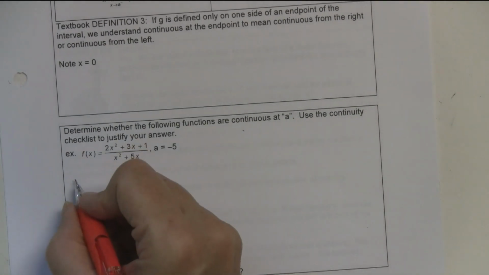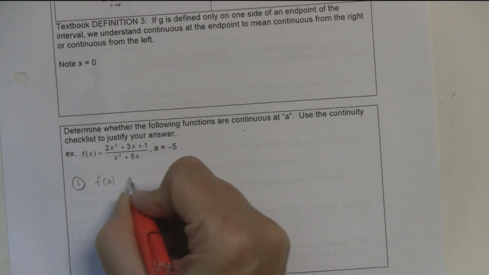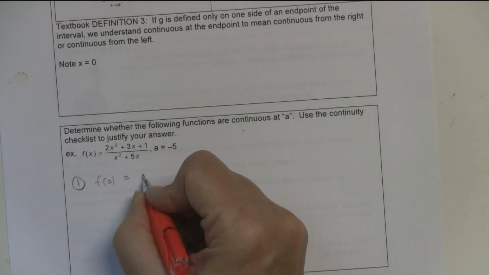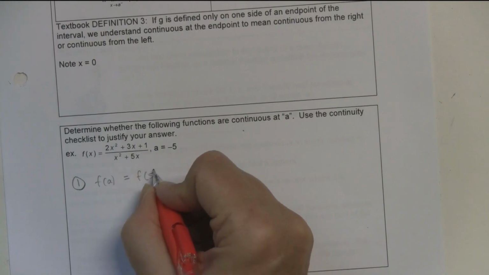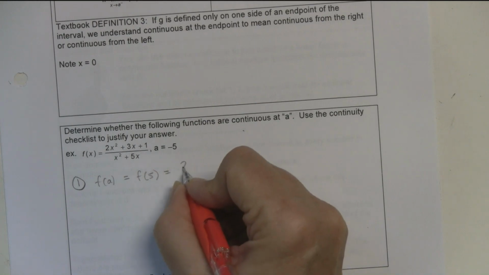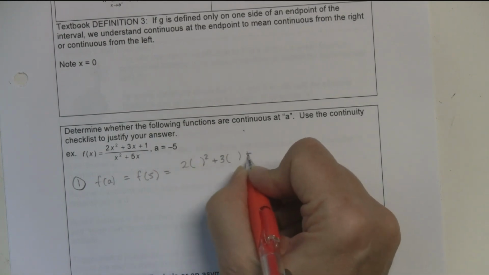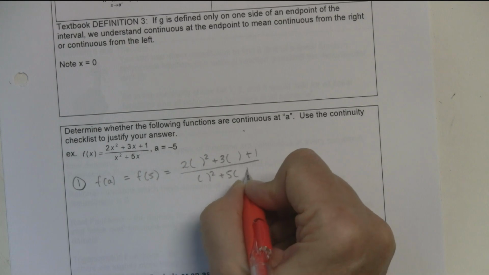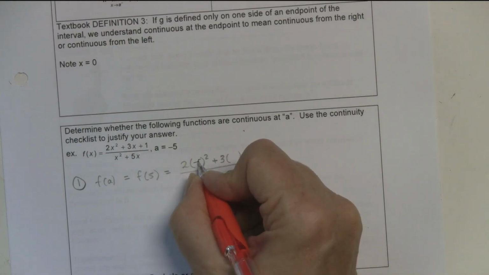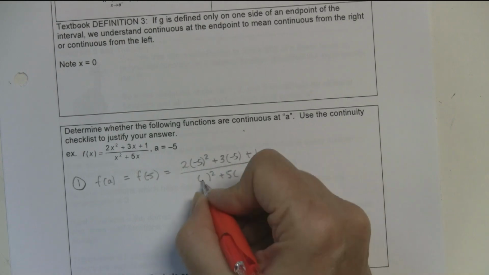So on the checklist, the first thing would be to find f at a and check it out, right? So if I try to find f at a, in this case f at -5, that's what I want to find, that would be equal to 2 times this squared plus 3 times this plus 1 over this squared plus 5 times this. So I'm going to be plugging in, and it was -5, and I don't know why I missed the negative when I wrote it there, but I did.